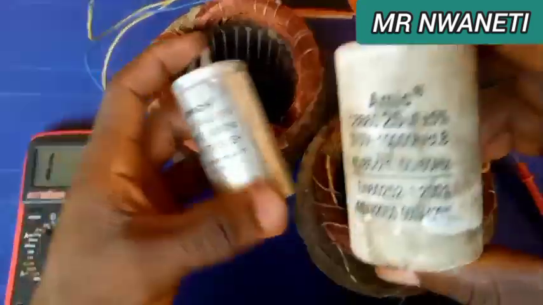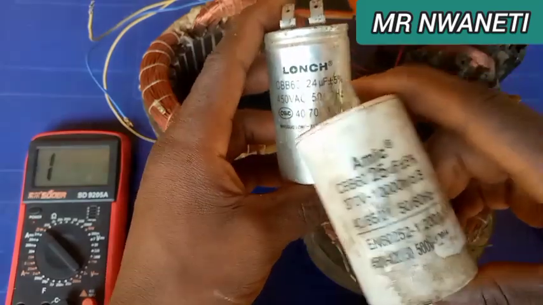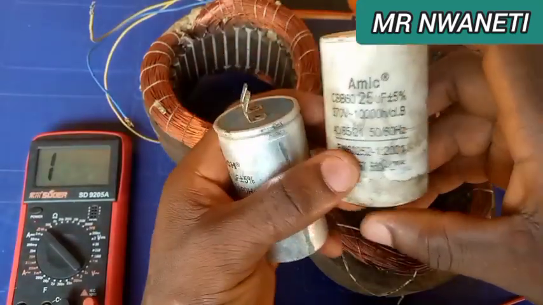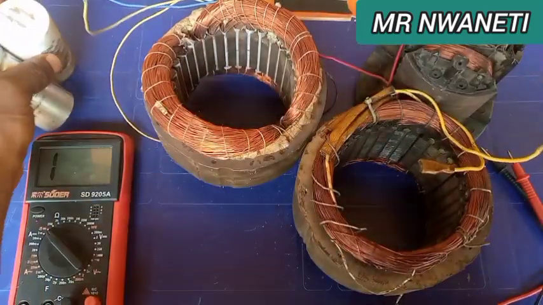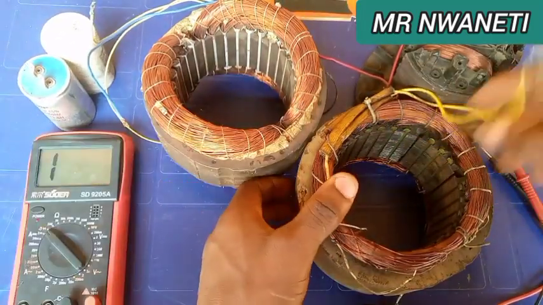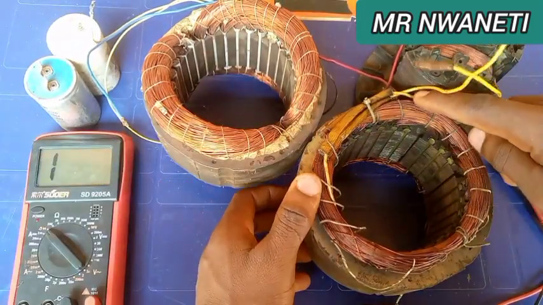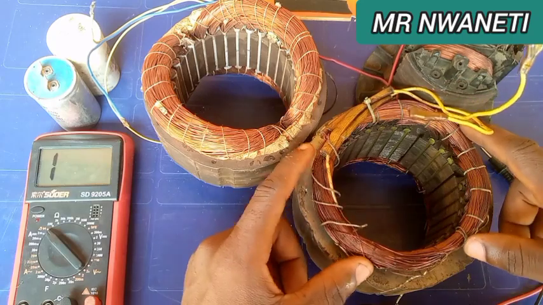This one is 24 UF, this one is 25 UF, or you can go for 30 UF. By doing so, we have more voltage output.